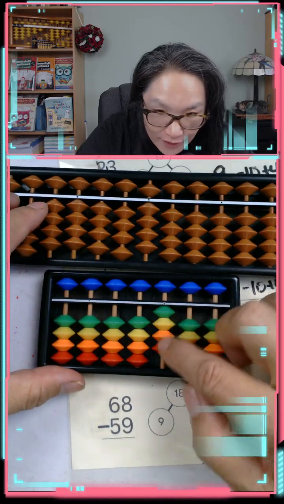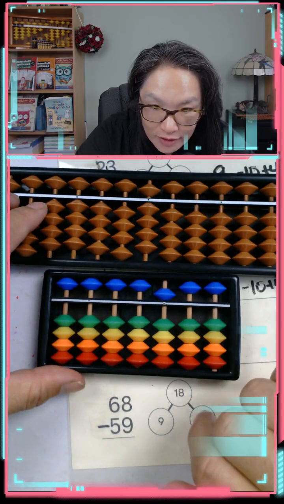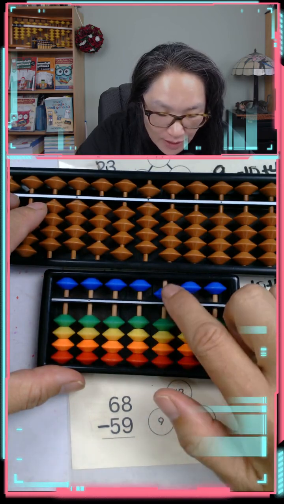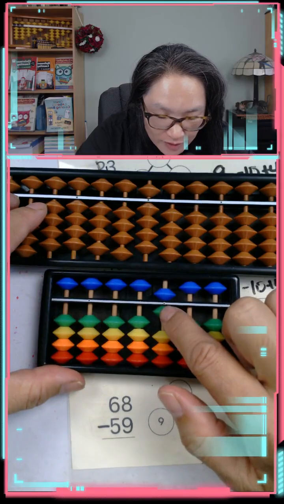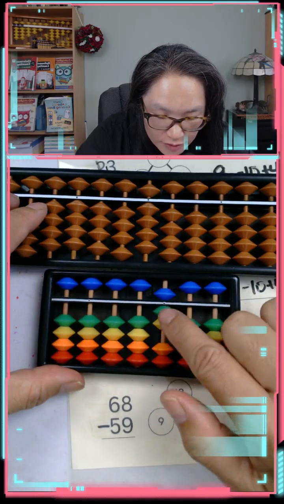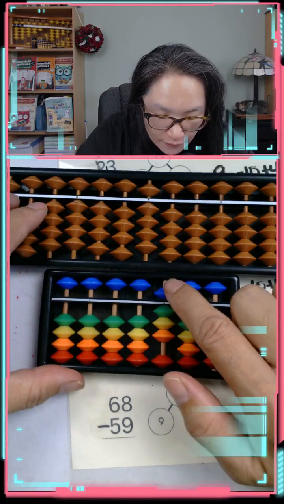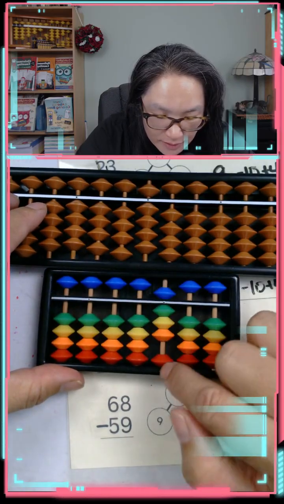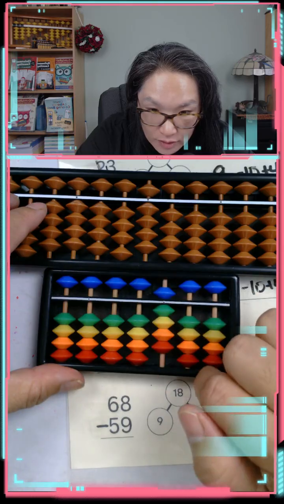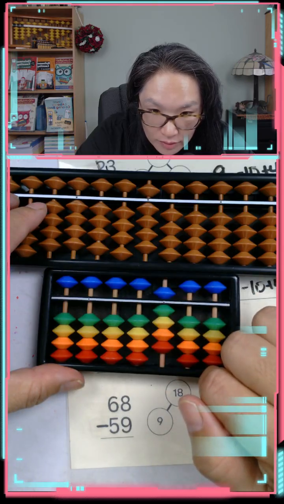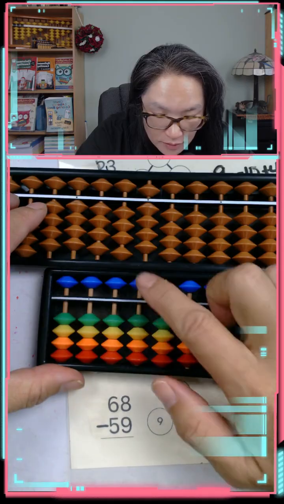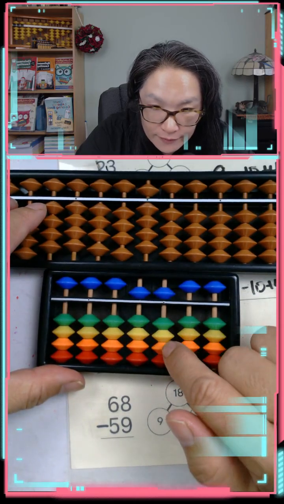So we have 5. 5 looks like that. And then what happens? We have to add. 5 plus 1 is 6. 5 plus 2 is 7. 5 plus 3 is 8. 5 plus 4. So, 2 tens, 2 fives, this would be 55.